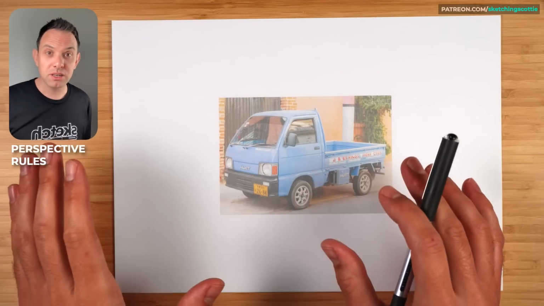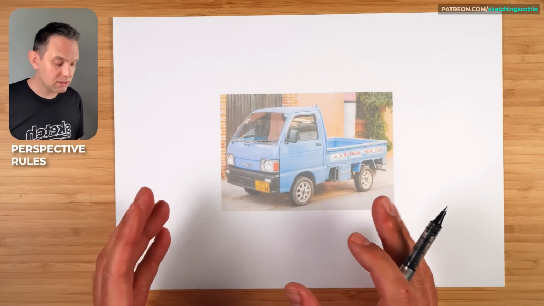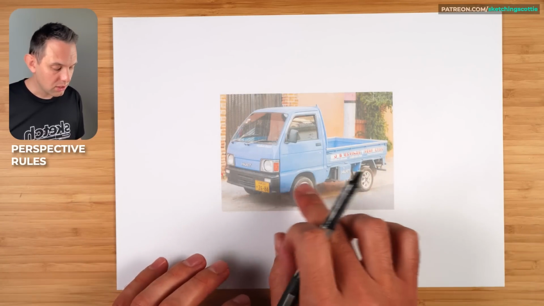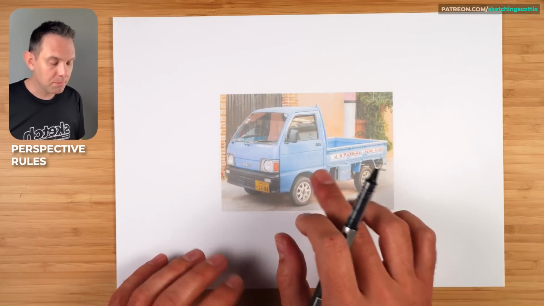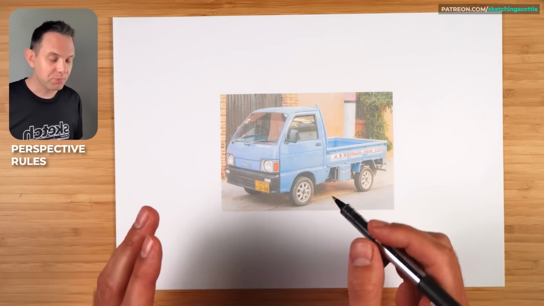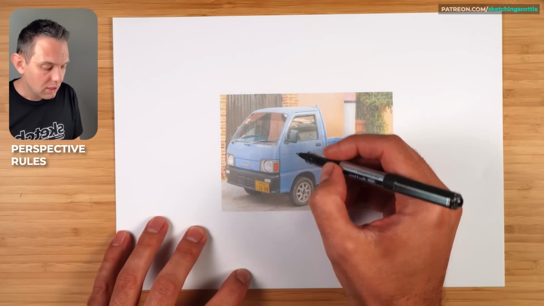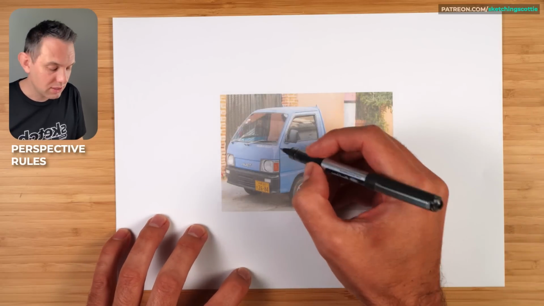Okay, so now onto the perspective rules that you really need to know. In this example, we can look at this as quite a complex form with all the wheels and the little details here, or we could simplify it down to a basic shape. That will help you add all the lines in as you're sketching. The basic shape here is that this is actually within a big rectangular prism.